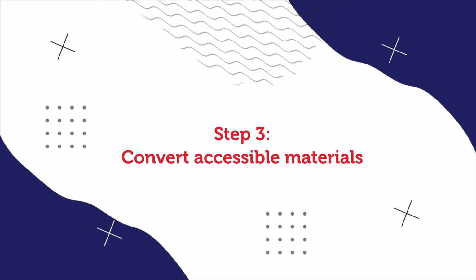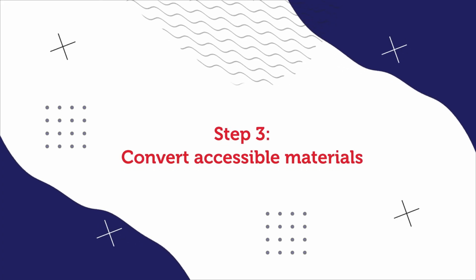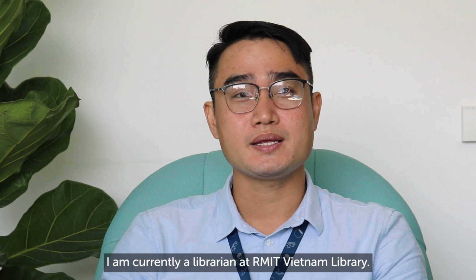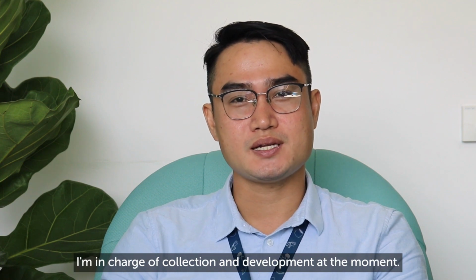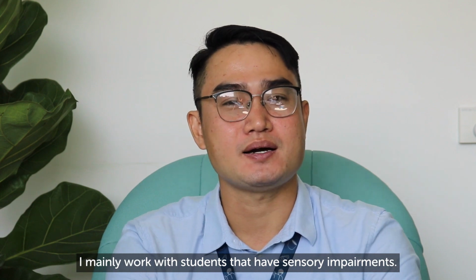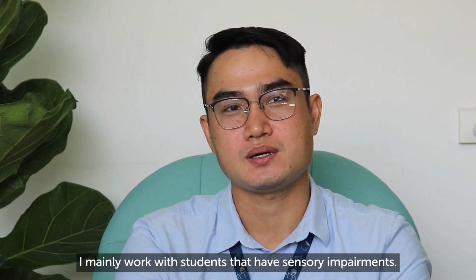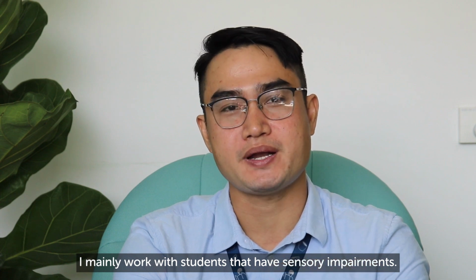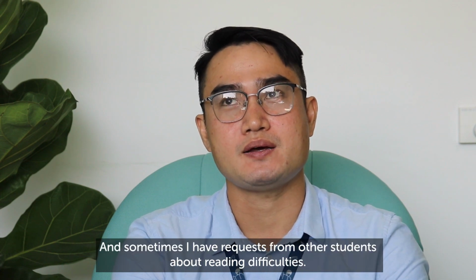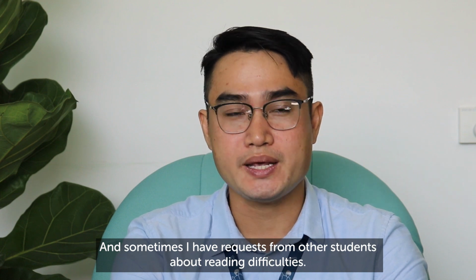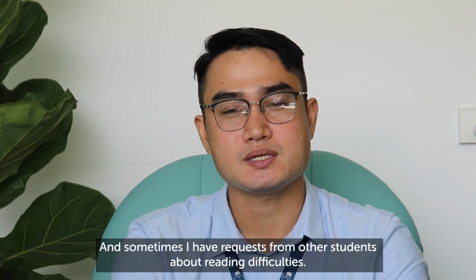Step 3. Convert accessible materials. My name is Nguyen. I am currently a librarian at RMIT Vietnam Library. I'm in charge of collection development at the moment. So in my role, I mainly work with students that have sensory impairments, and sometimes they have other requests from other students about reading difficulties.